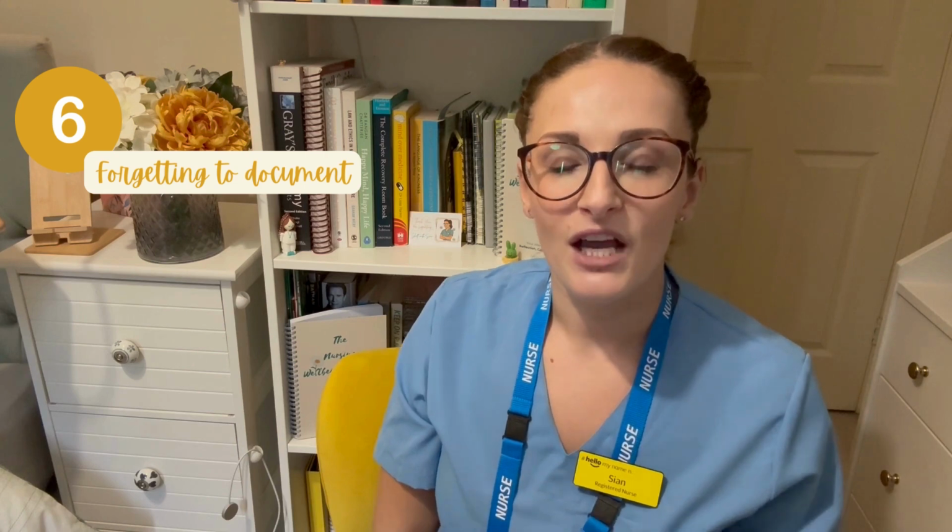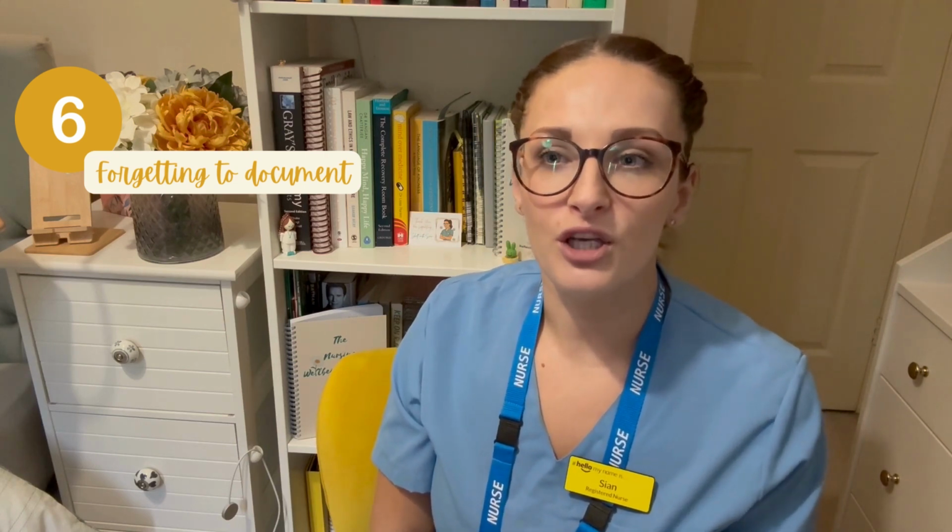Number 6, forgetting to document or report. You can do everything clinically right, but if you don't hand over or document your findings, you will lose marks anyway. Always close that loop with clear communication. Use SBAR when handing over or escalating and document factually.